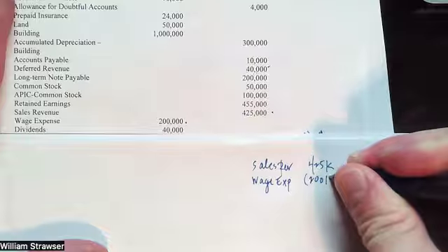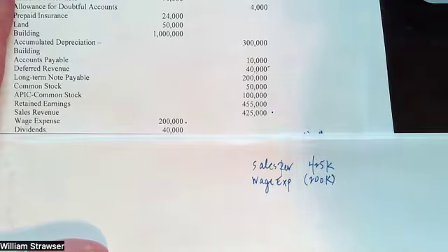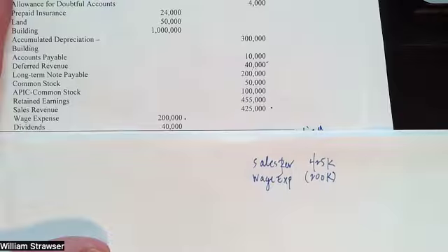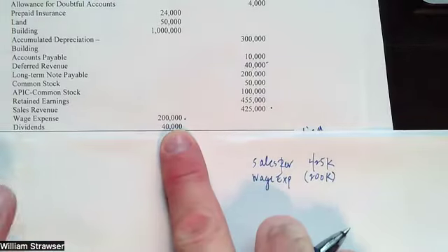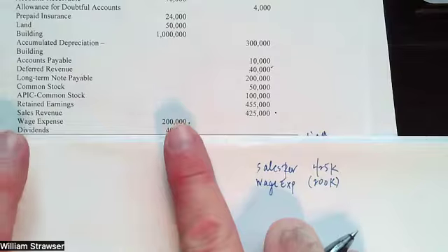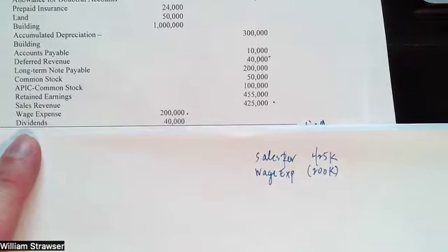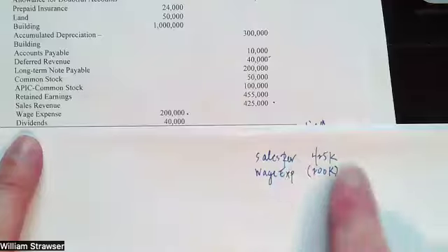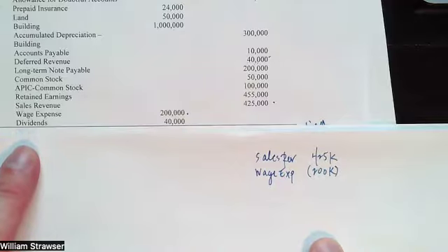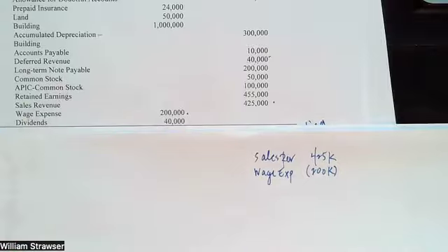And since that's an expense, it's a deduction. Now, the dividends, this is not an income item. It is a temporary account. We will close it, but it is not an income item. So we do not worry about dividends when calculating taxes.